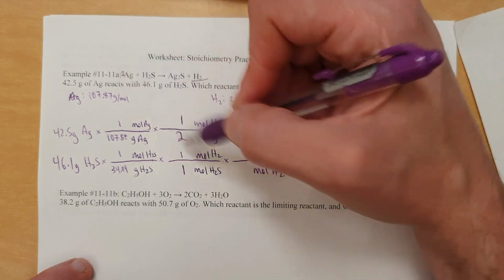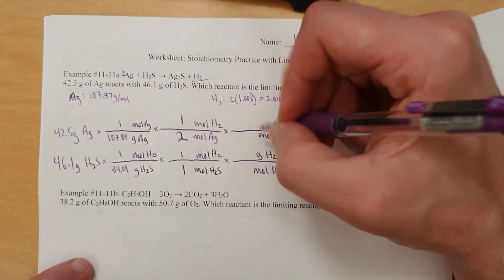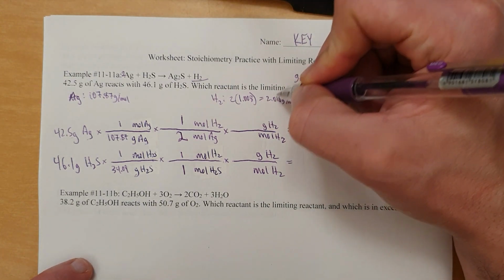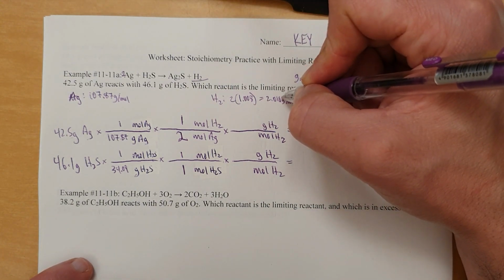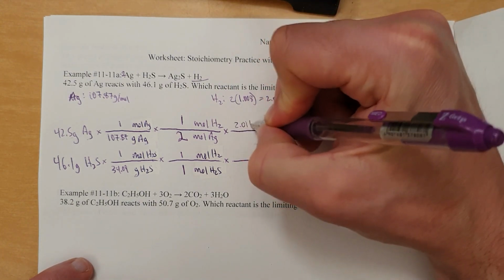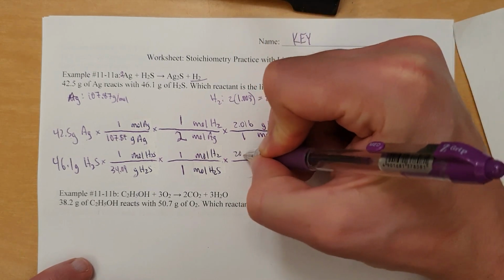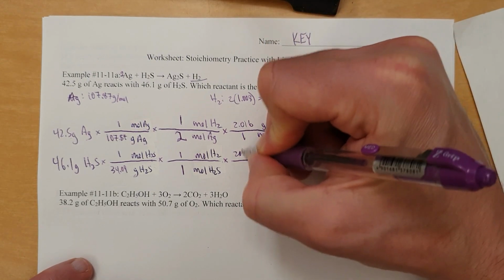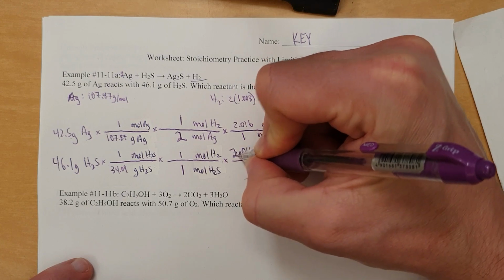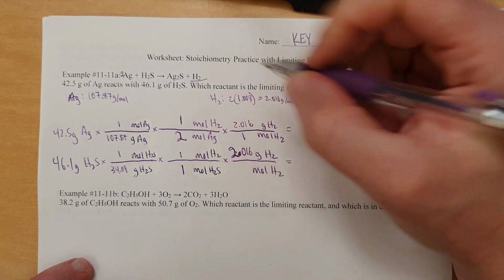So that's it. The numbers that go here come from the balanced equation. And then this is the molar mass. Molar mass of hydrogen is 2.016 grams per mole, so 2.016 grams per 1 mole. That's a decimal point, I swear.